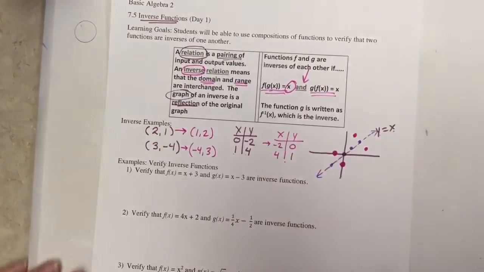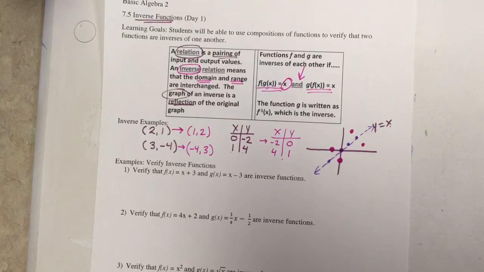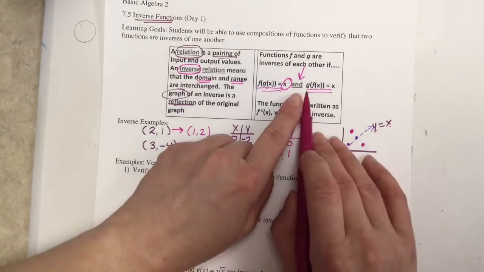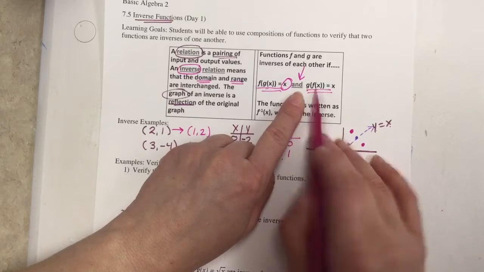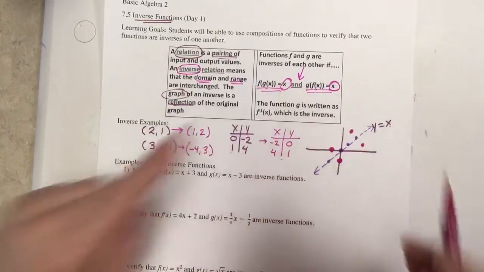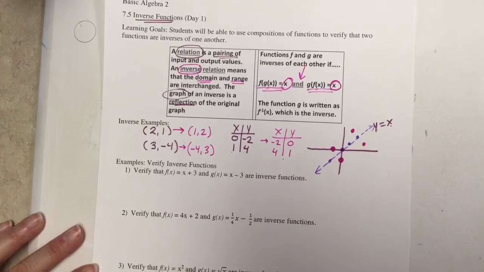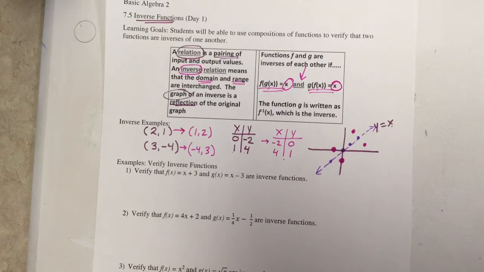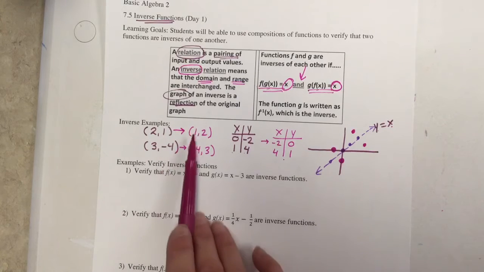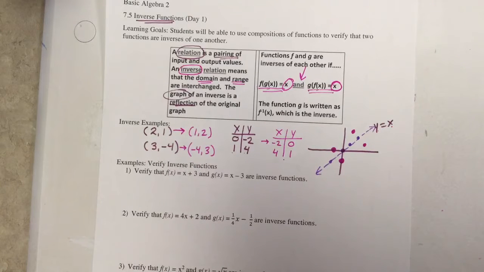Now notice it says and. You can't just go one way. Now we have to flip it around. You take the g function, where the variable is put in the f function, you still have to only get an x. If that happens, then yes, those two functions are inverses of one another. If you find their ordered pairs, they're going to be just switching the x's and the y's from one function to the other.